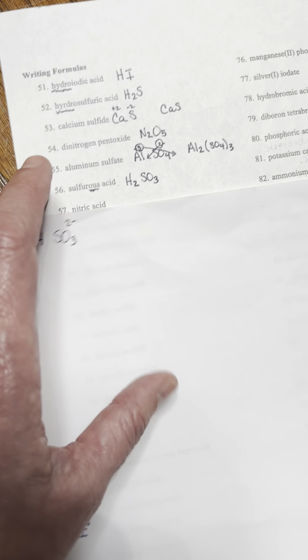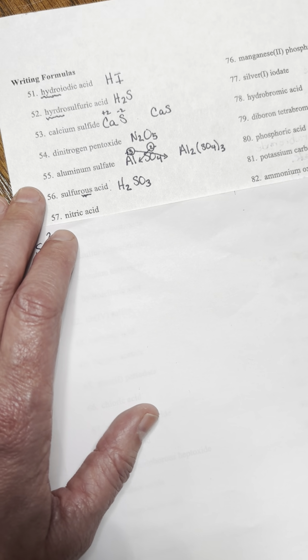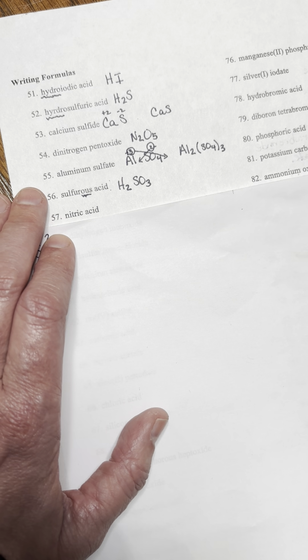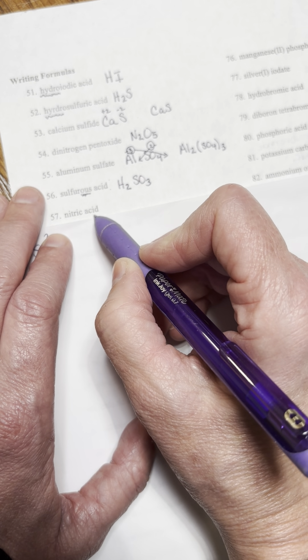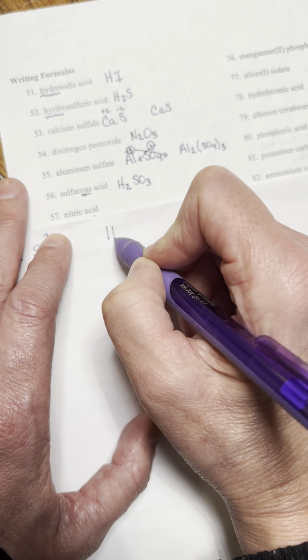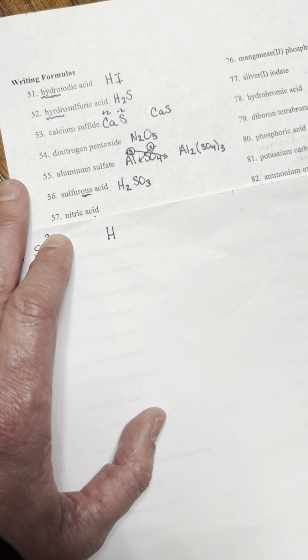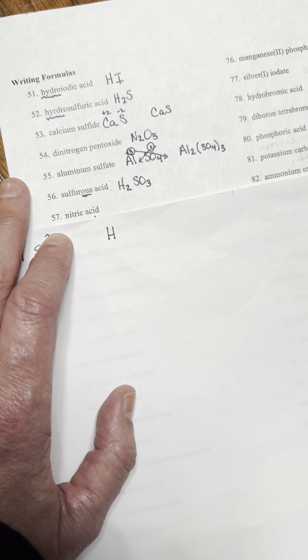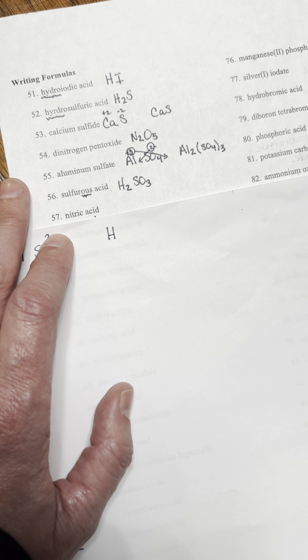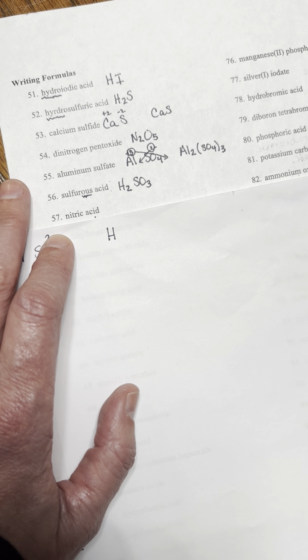For nitric acid, again, there's no hydro. We know it's going to start with H because it's an acid, so H. We know that it's going to have a polyatomic ion behind the H because we see no prefix hydro.